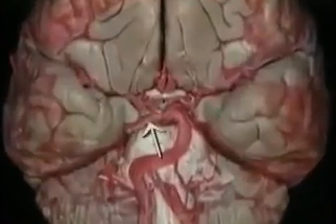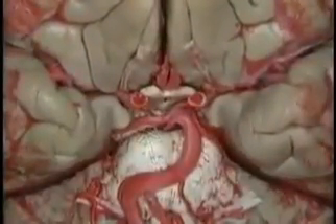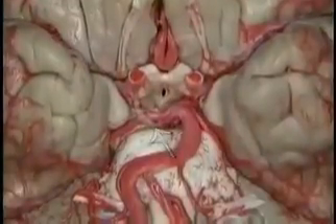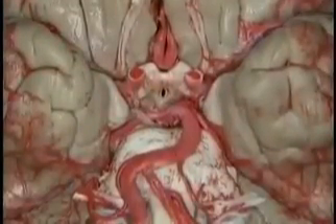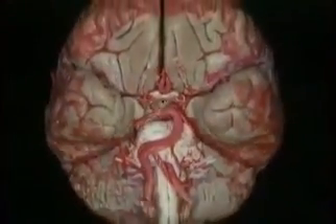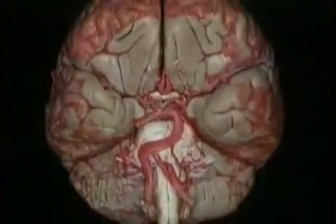Lastly, we'll follow the posterior cerebral artery. It runs laterally just above this nerve, the oculomotor, then runs backward, passing around the cerebral peduncle. To follow it, we'll again look at the cerebral hemisphere by itself.